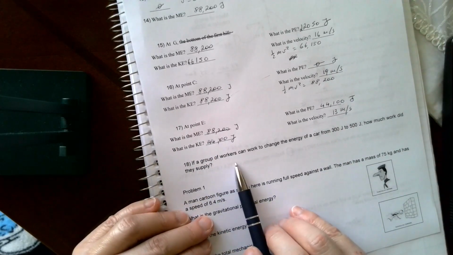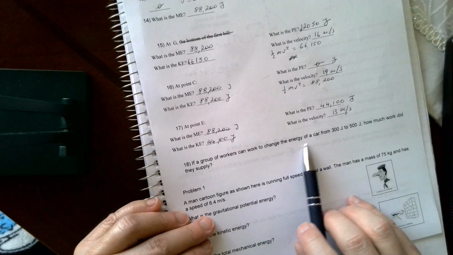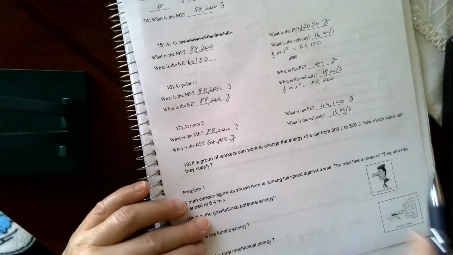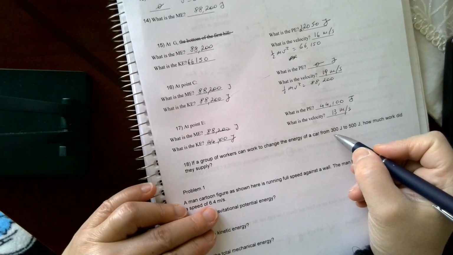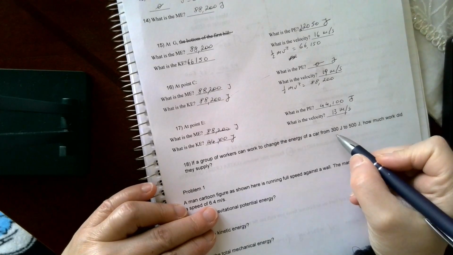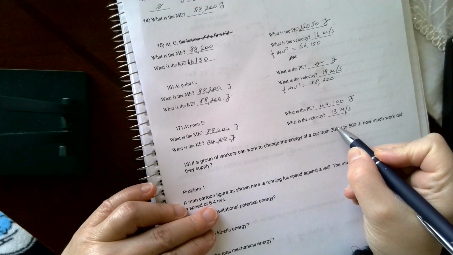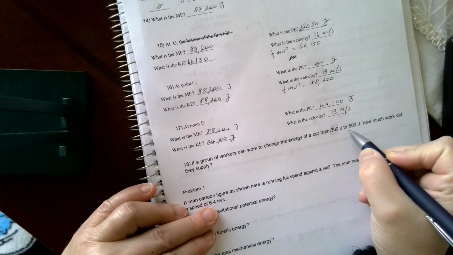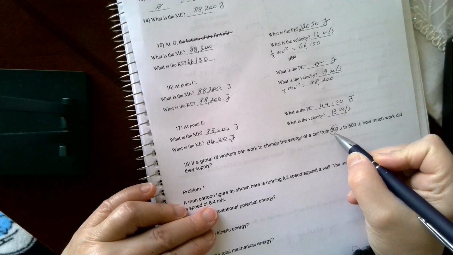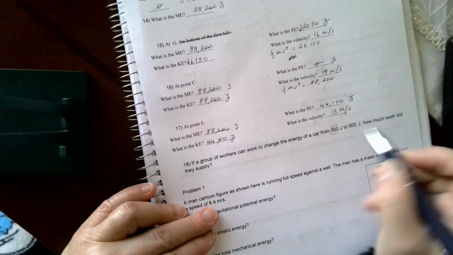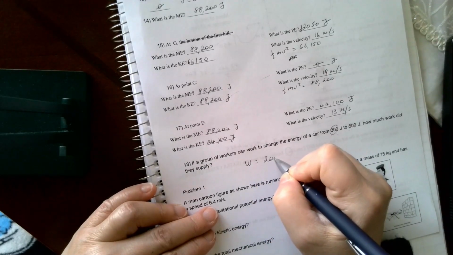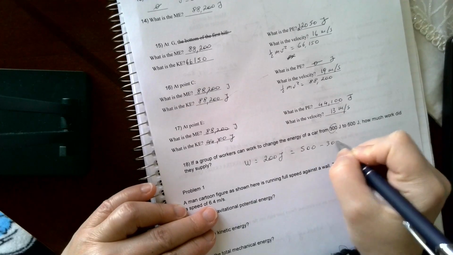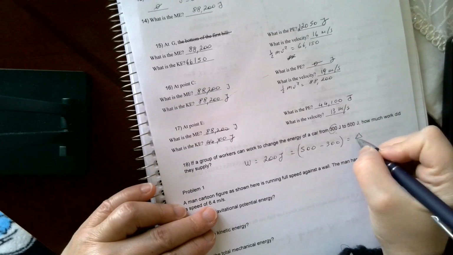Now, if a group of workers can work to change the energy of a car from 300 to 500, how much work is supplied? What work is the change in energy? So how much work do you have to do to bring 300 to 500? Well, you have to supply 200 joules. So 300 plus 200 joules has to give you 500. So the work is going to be 200 joules, because it's basically your 500 minus 300, which is the difference in energy.